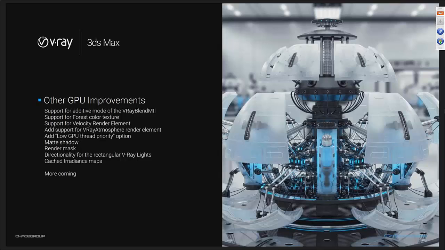I just want to go into 3ds Max in order to show you this small button. This is the shadow catcher. The render mask is also supported. It works like a render region, but for selected objects, textures, layers, and V-Ray will render only them.